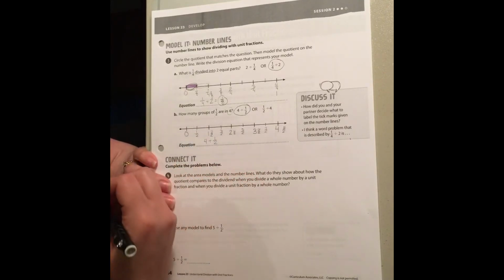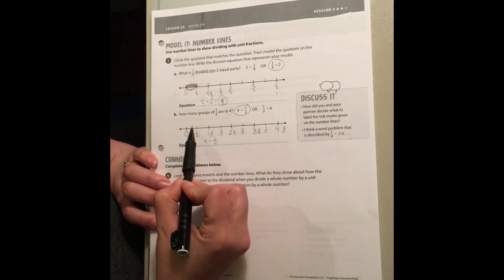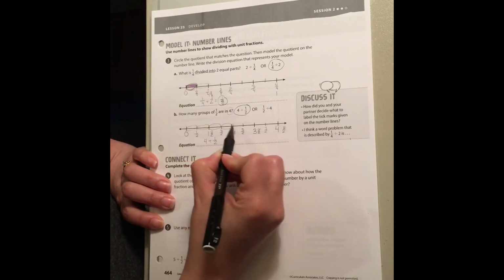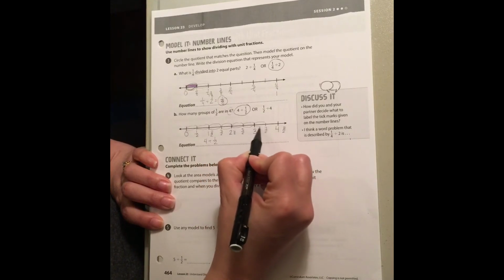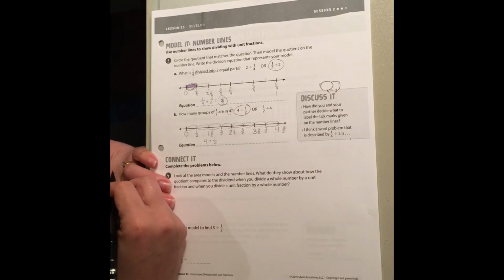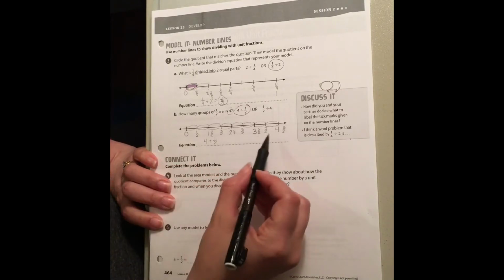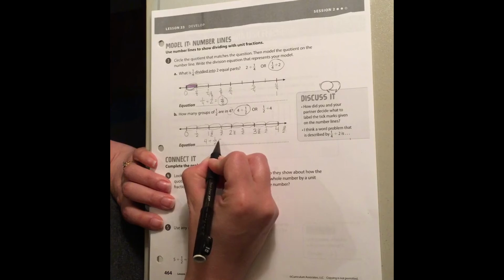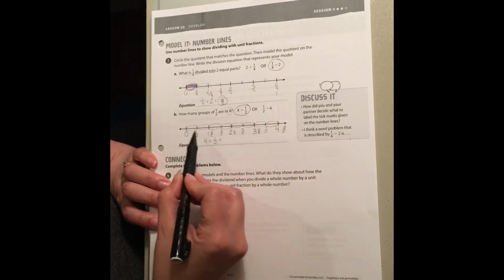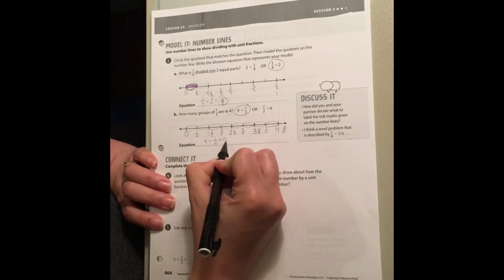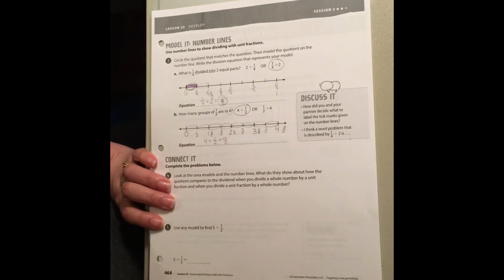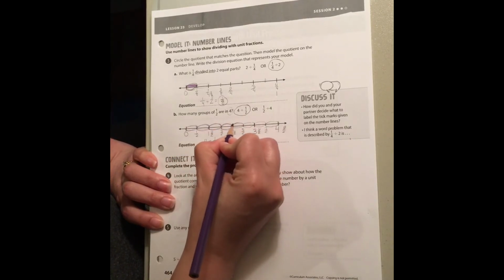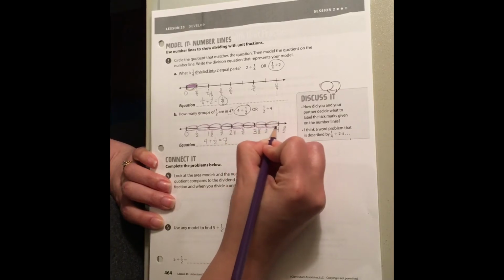So how many groups of 1/2 are there in 4? Here's 1, 2, 3, 4, 5, 6, 7, 8. I'm counting 8 1/2s in 4, which is the same as we have 8 halves. So 8 1/2s in 4. So when we took our 4 and divided into half sections, we had 8 1/2 sections. 1, 2, 3, 4, 5, 6, 7, 8 1/2s.